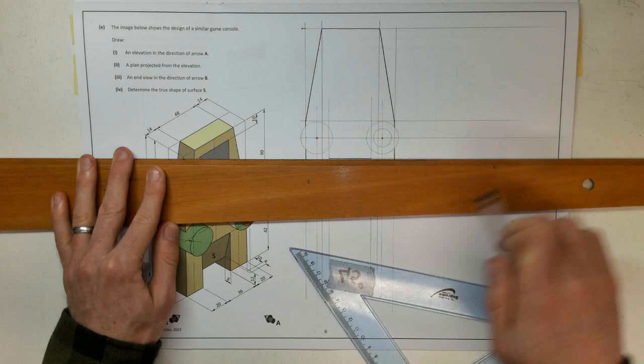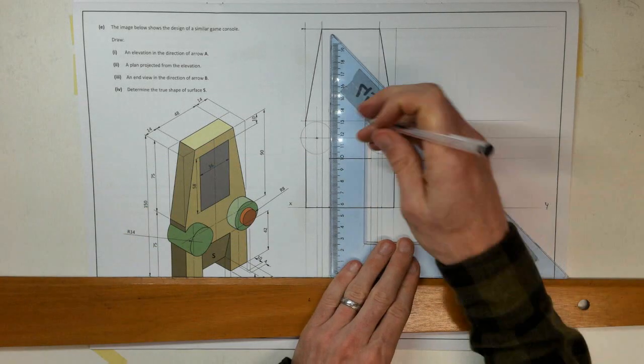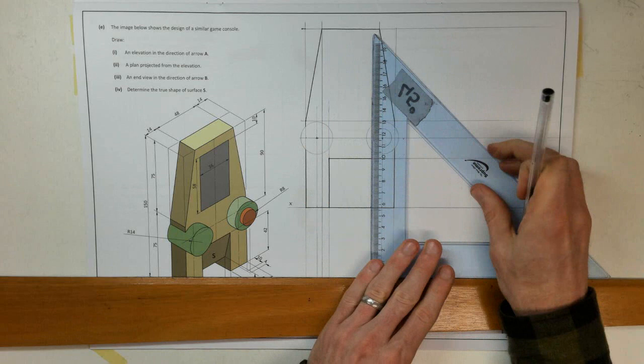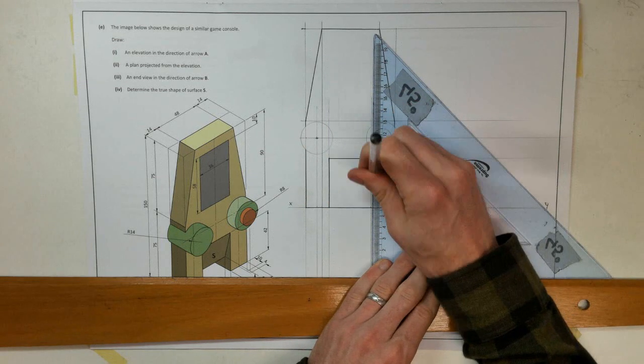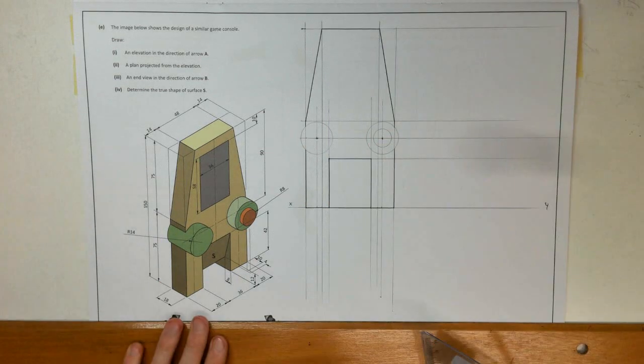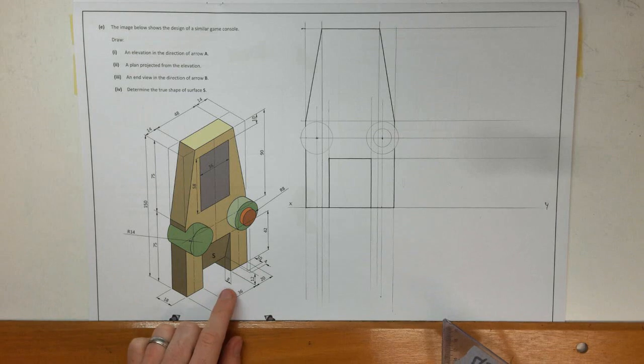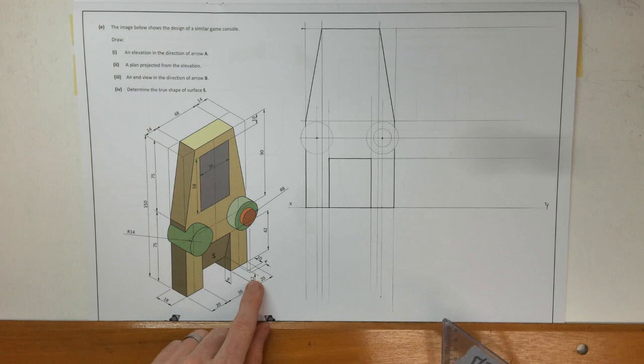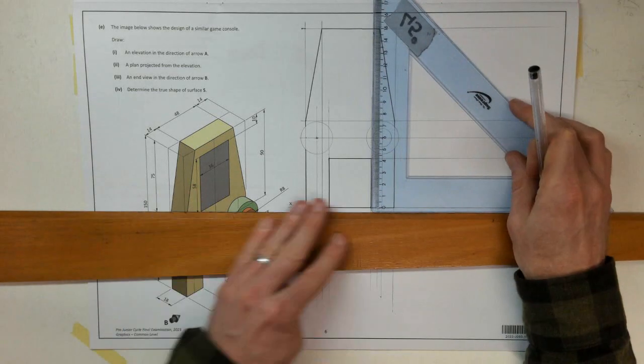I'm actually going to extend that over there. For my end elevation, it's nice to have those lines done. And height then to that surface S inside that is 12, so measure up 12.